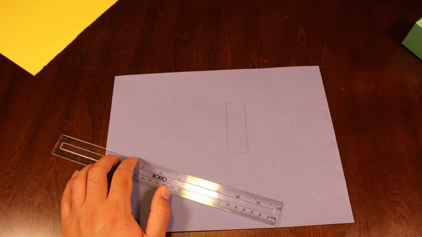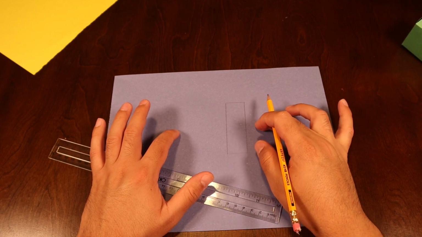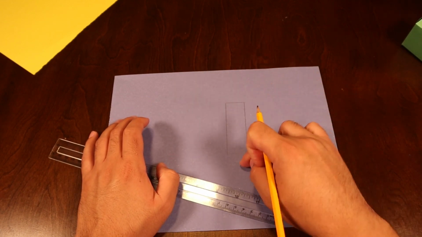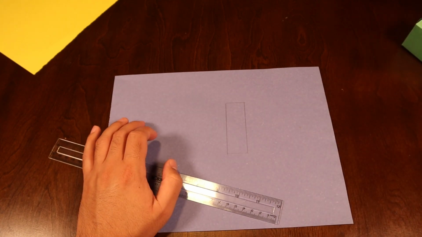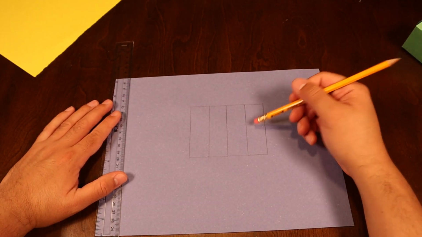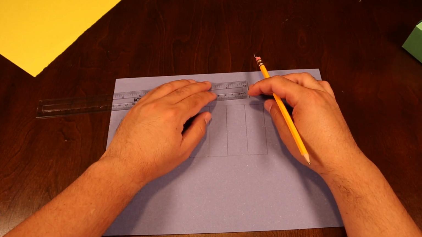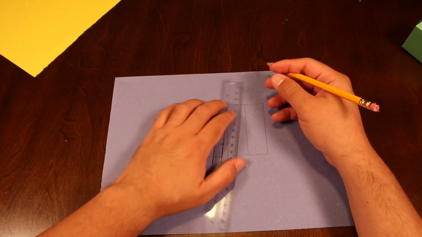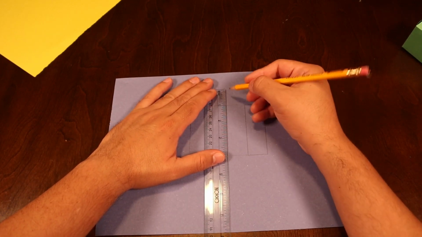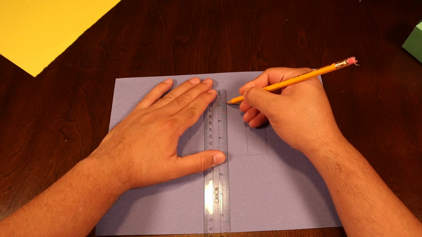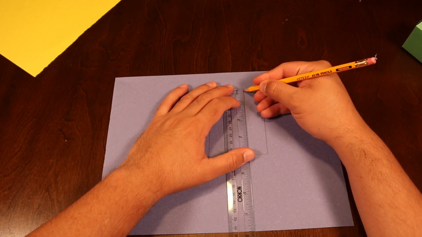So we're going to create 1, 2, 3, 4 rectangles, and then we're going to create 1 and 2 squares on the sides. All right, so we have our 1, 2, 3, 4 rectangles. So let's go ahead and create these squares. So these squares, I am going to make them 1 inch all around, equal sides.